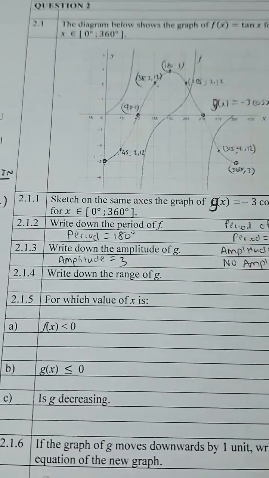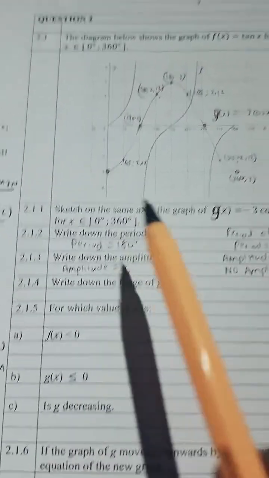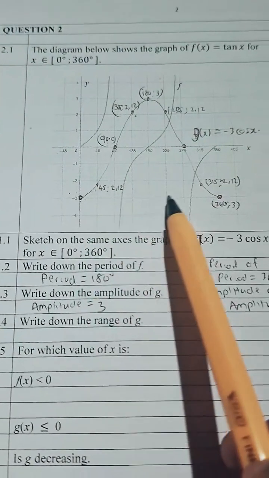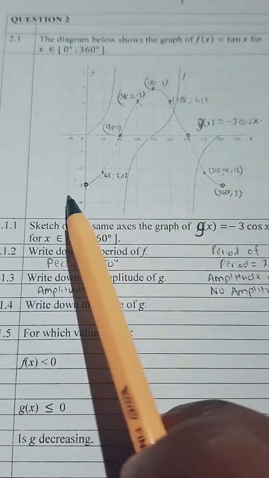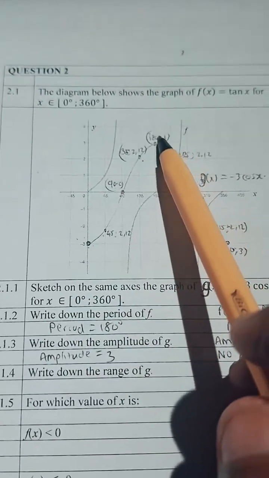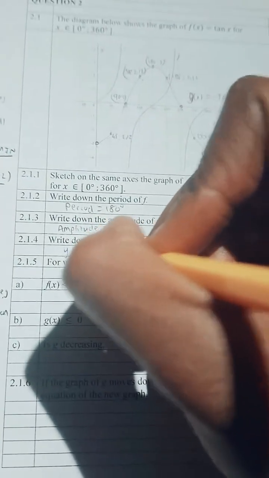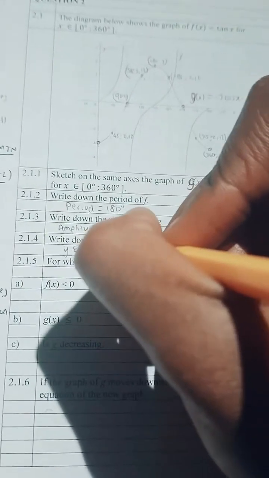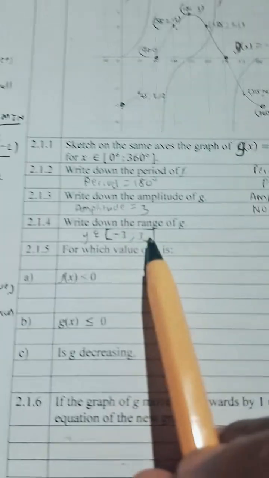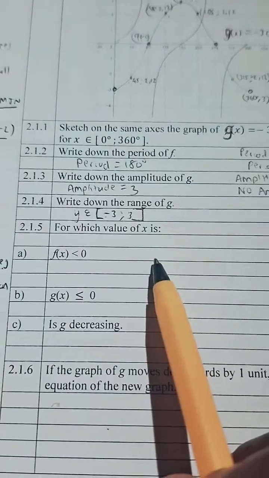Okay, so I love that the guys are writing there. They are closed brackets, because at -3, which is the lowest point, the function exists. And the highest point is +3. So you guys are 100% spot on. The range is y is an element of the square bracket from -3, we include -3, all the way to +3. So that is the range of G.